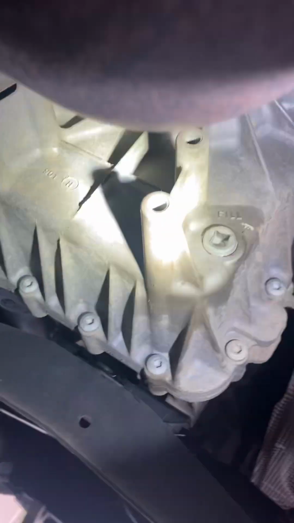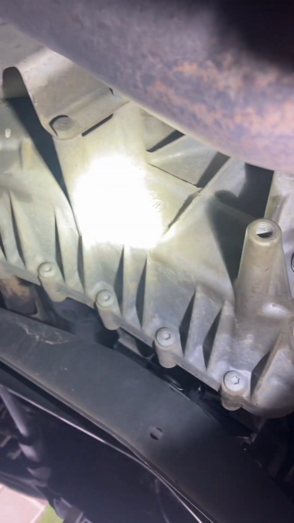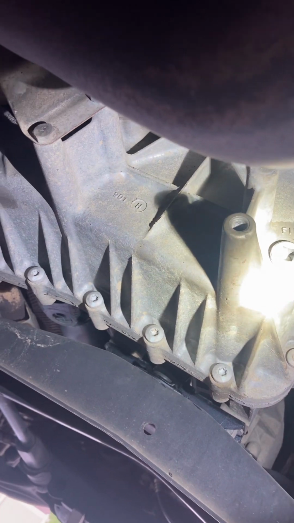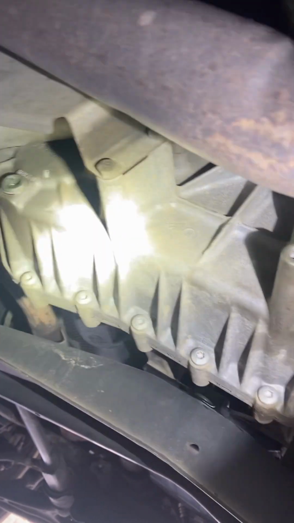Now for the transfer case, it is a 3/8 drive. There's two plugs. Sorry, forgive me. Here they are right here. You have your fill plug and you have your drain plug. It takes about, like I said, just under 2 liters. It's a 3/8 drive plug.